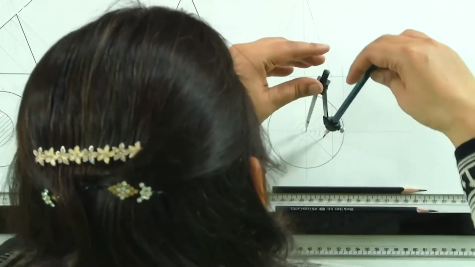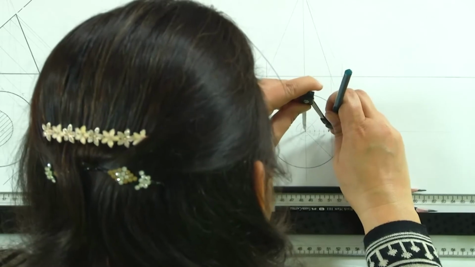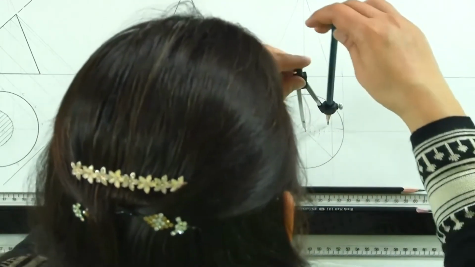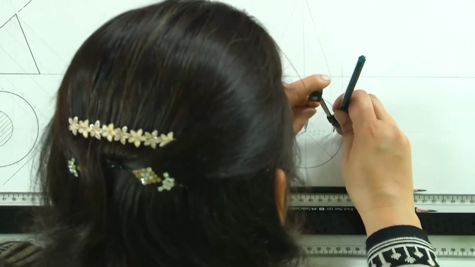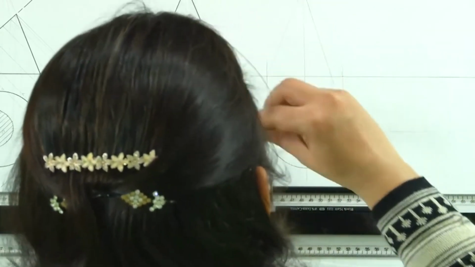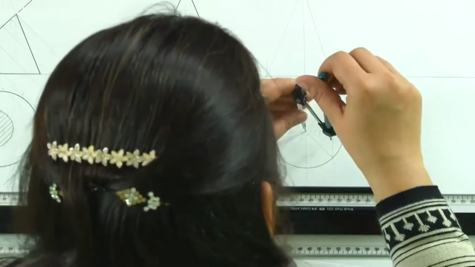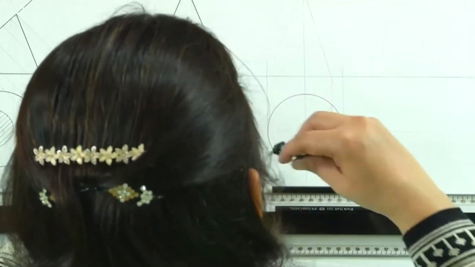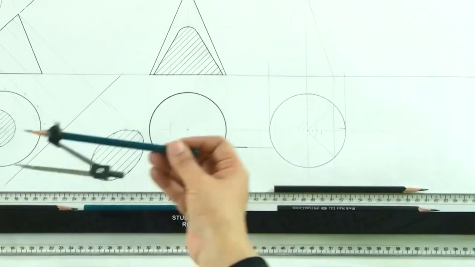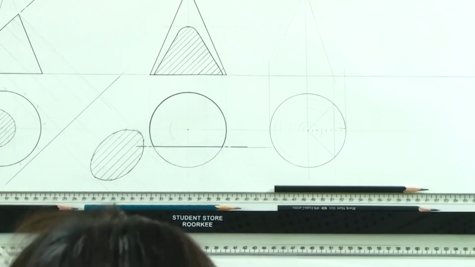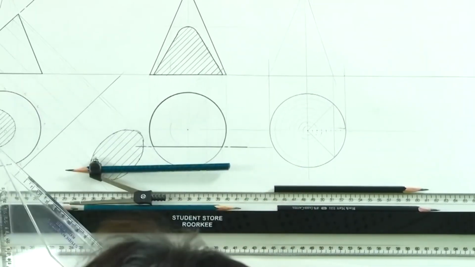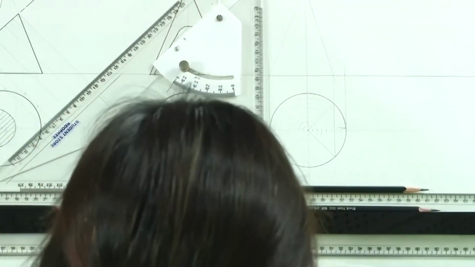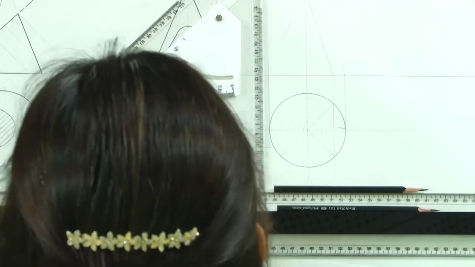I have kept it equidistant. It is not necessary to keep them equidistant, but it makes our job easier if you make them equidistant. So, we will just draw these concentric circles. Now, as we remember the concept, each of these concentric circles represents a circle parallel to the base.